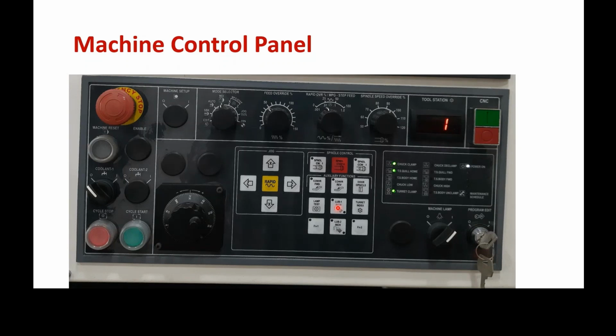That means oil will be supplied. Next, direct index, which is related to the tool change function. Next, you have one more option, machine lamp. If it is in working condition, you will switch on this lamp. That is an indication that the machine is in working condition.